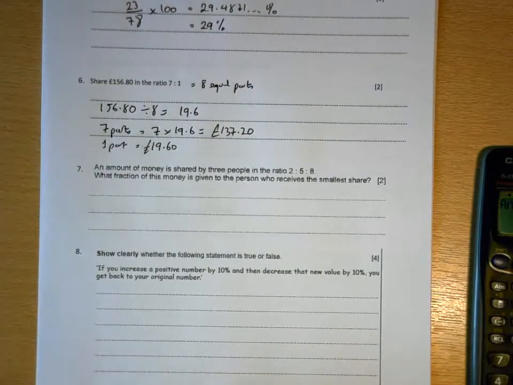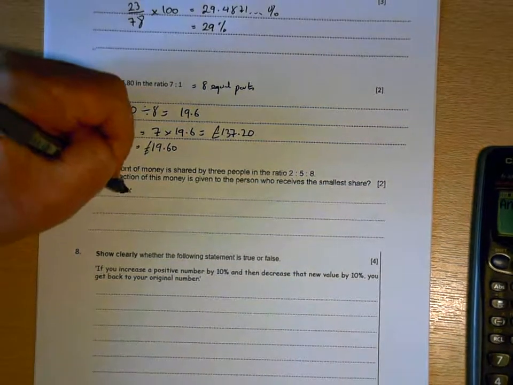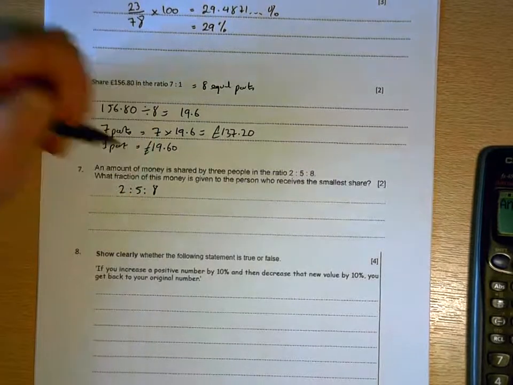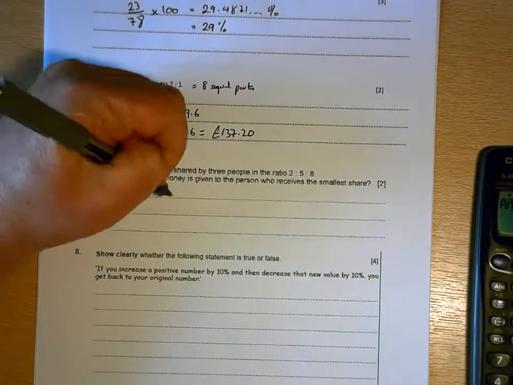Question 7. An amount of money is shared by 3 people in the ratio of 10, 5, 8. What fraction of this money is given to the person who receives the smallest share? So 2 to 5 to 8. How many parts?